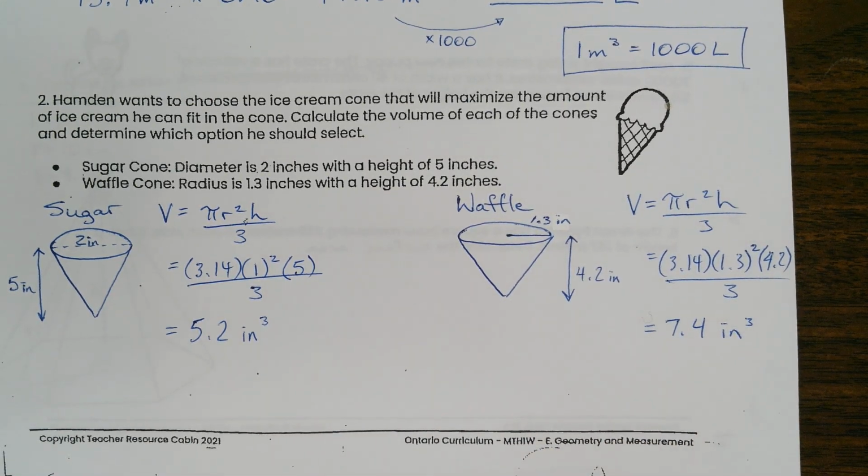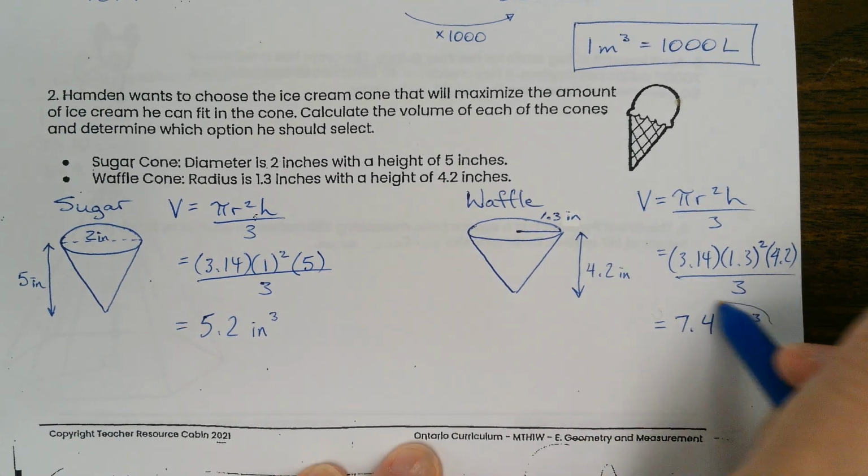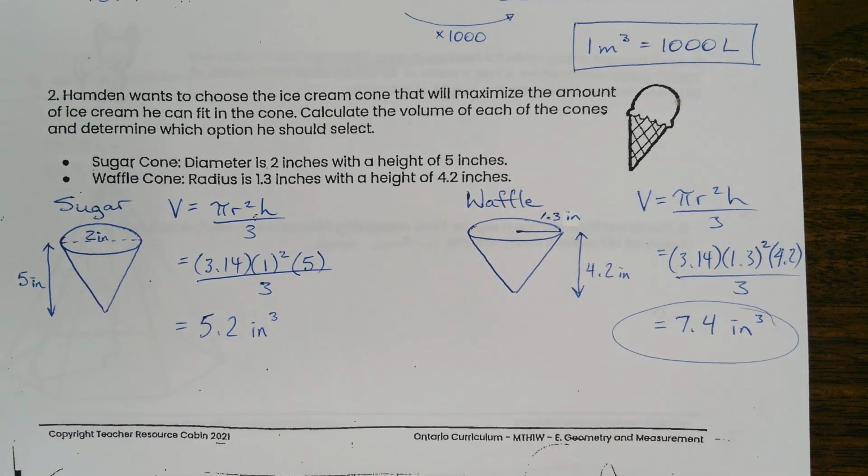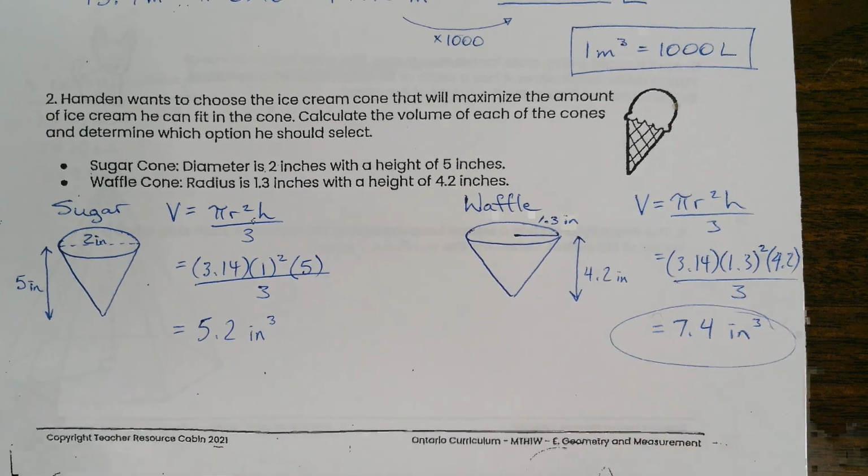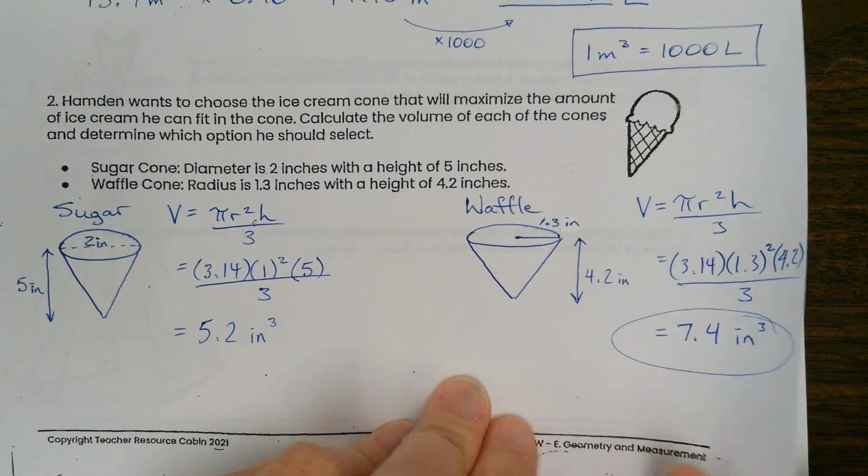Okay, so which one does he get more ice cream? Waffle cone, a lot more. Okay, and that's why they're more expensive. And it tastes better. Who likes waffle cone more? Sugar cone. Cup. Alright. I like waffle cones.